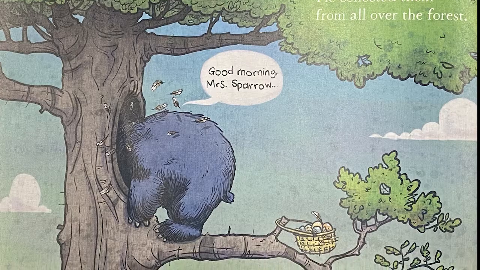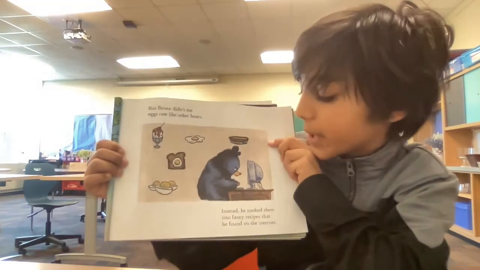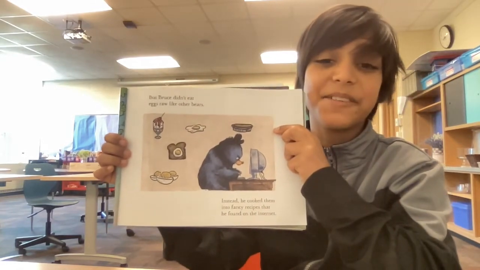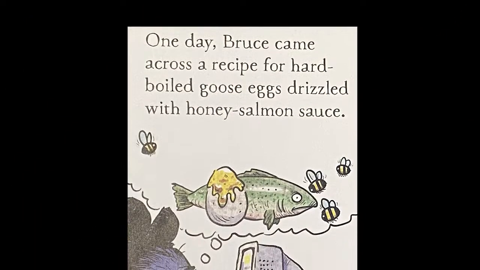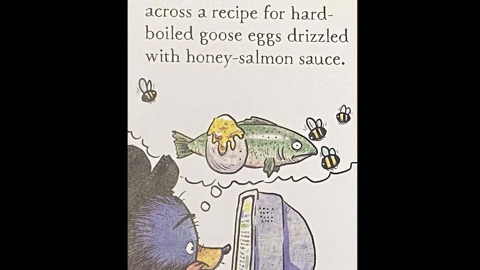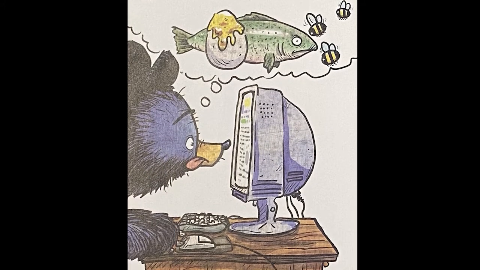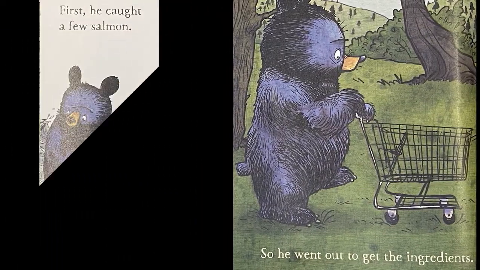Good morning, Mrs. Sparrow. But Bruce didn't eat eggs raw like other bears. Instead, he cooked them into fancy recipes he found on the internet. One day, Bruce came across a recipe for hard-boiled goose eggs drizzled with honey salmon sauce. So he went out to get the ingredients.